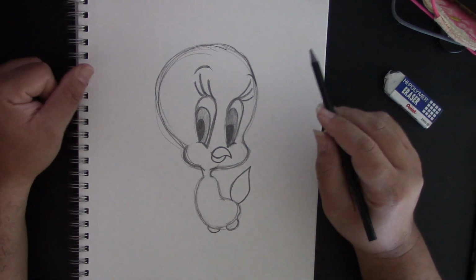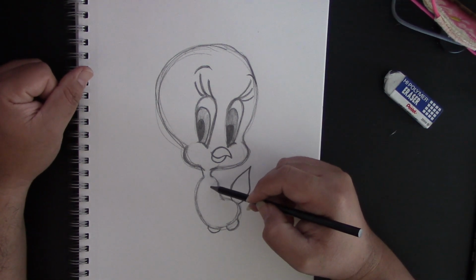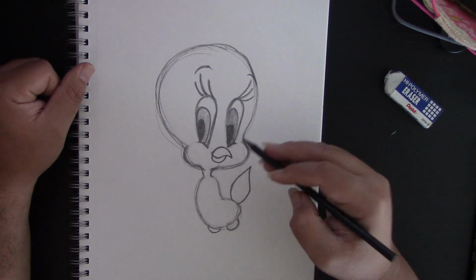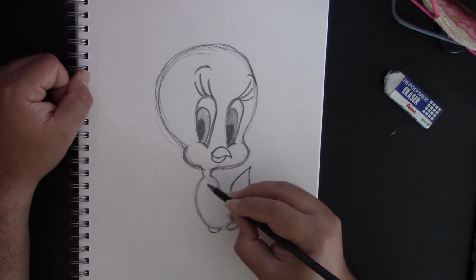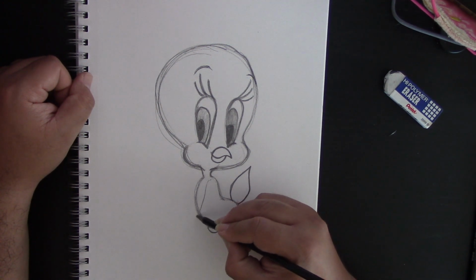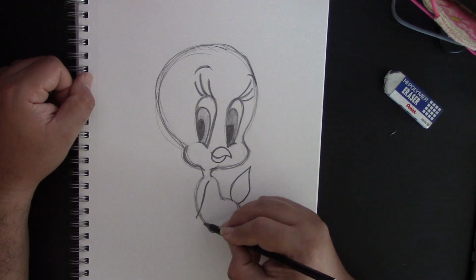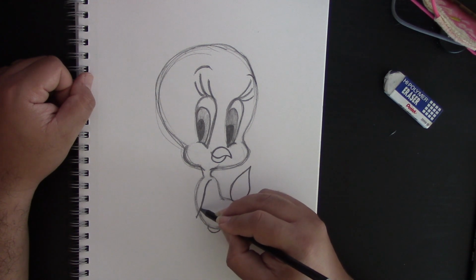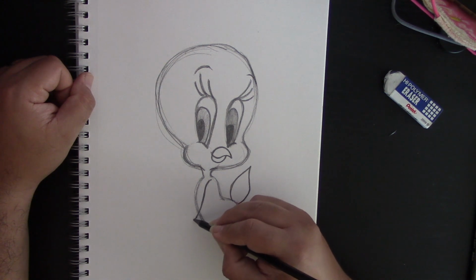Alright, so for the left arm, the right side of the bird, but his or her left arm, it's going to come where the shoulder is. It's going to come down and out of the jelly bean, towards the bottom of the jelly bean. This is going to be the shoulder. This is the upper arm. And then this is going to be the forearm.